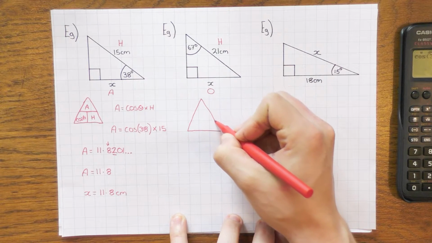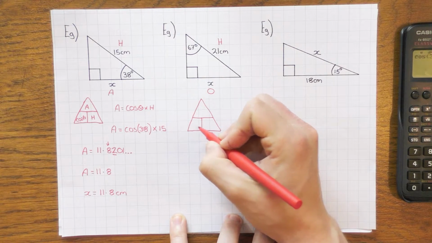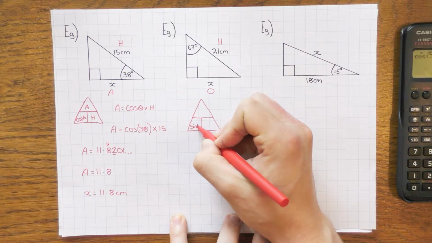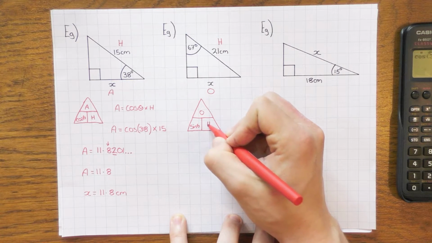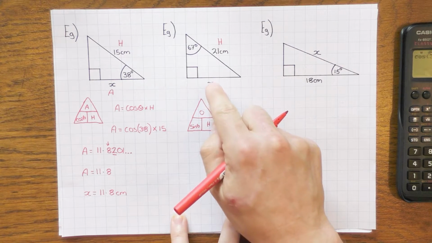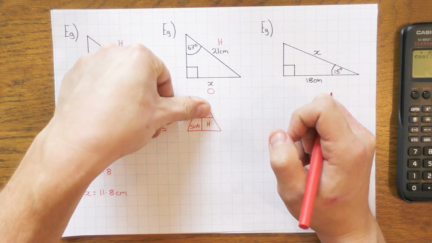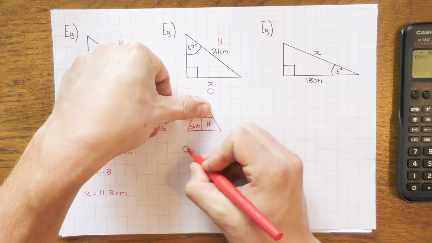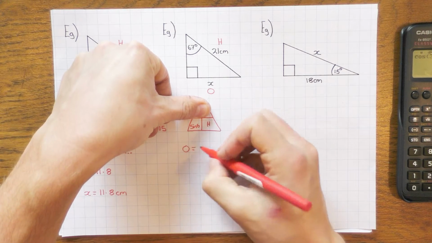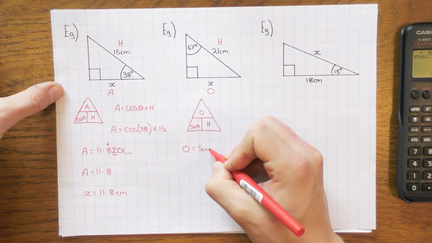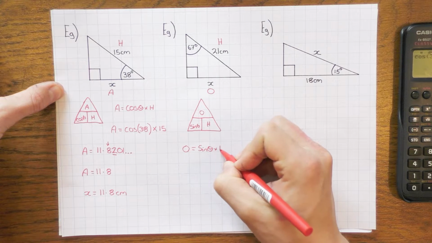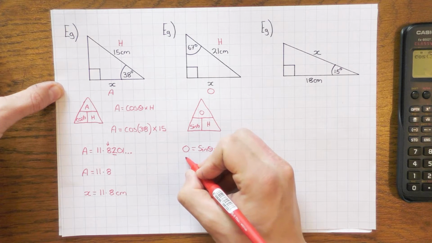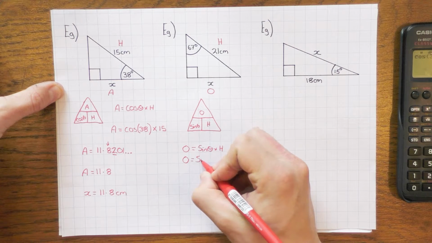I'll do it a bit bigger this time. Which is sine theta OH. I'm after the opposite because x is the opposite. So I'm going to cover up the opposite. And that's going to tell me that to get the opposite, I need to do sine theta times by the hypotenuse. So then we can substitute those values in.